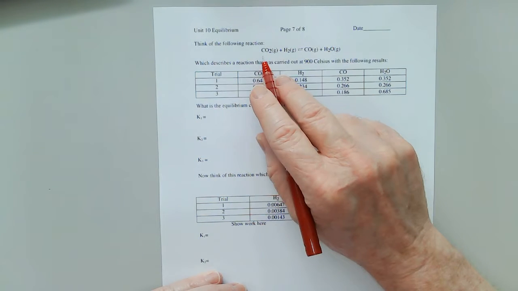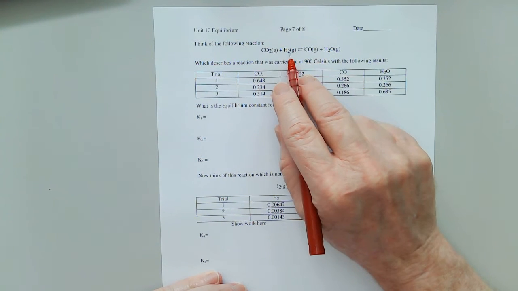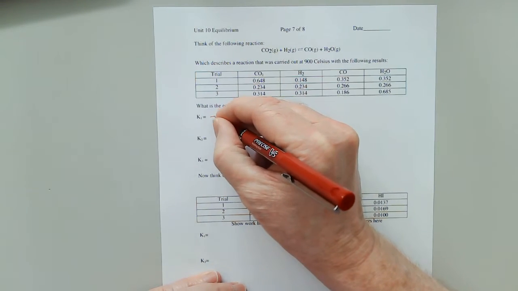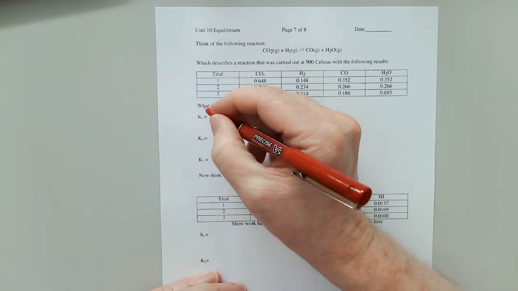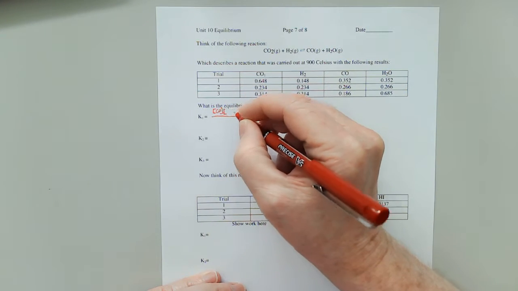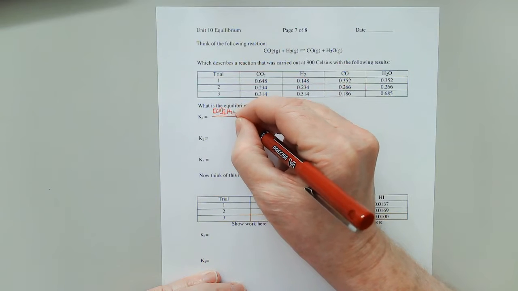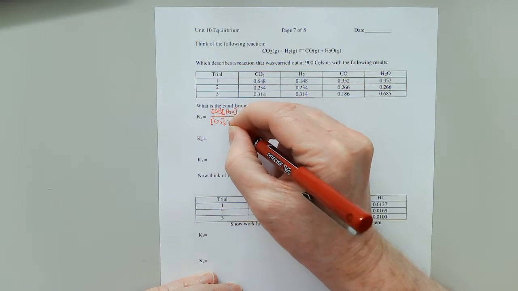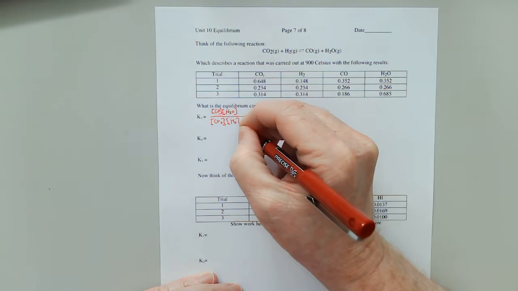So here's our reaction: CO2 plus H2 gives us CO and H2O, all in the gas phase. We know that the Keq is going to be the concentration of CO times the concentration of H2O, divided by the concentration of CO2 times the concentration of H2.